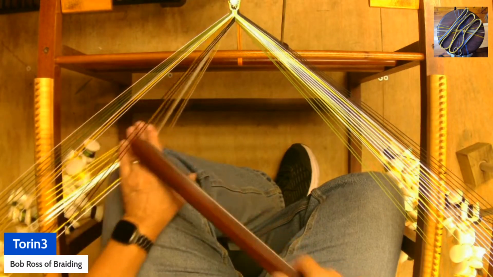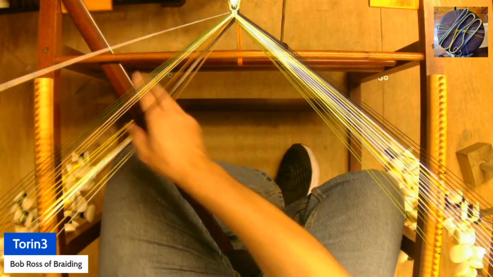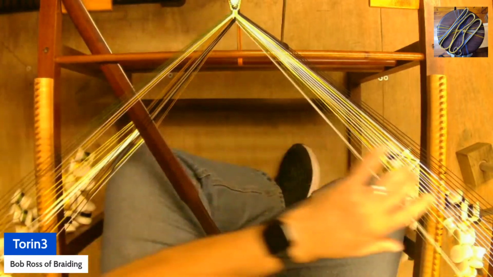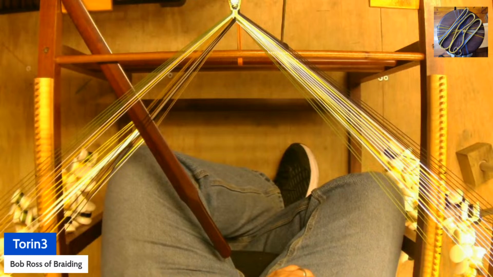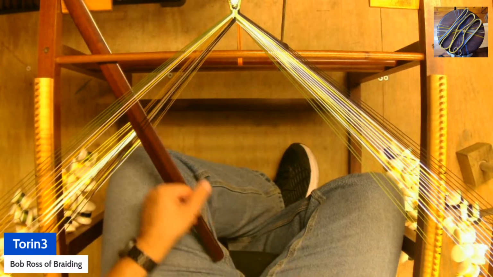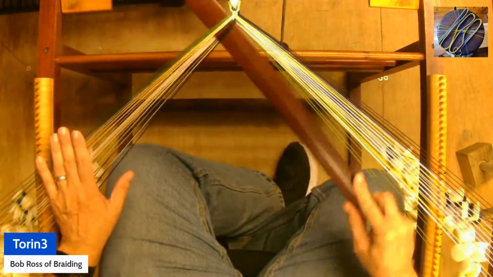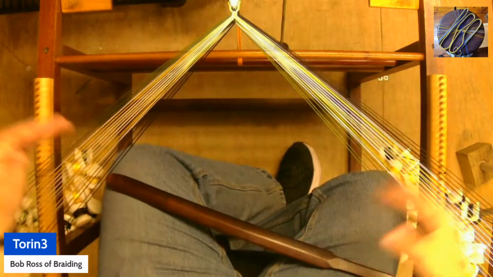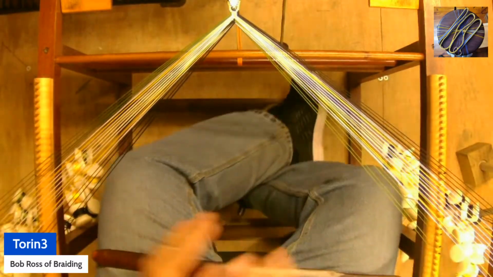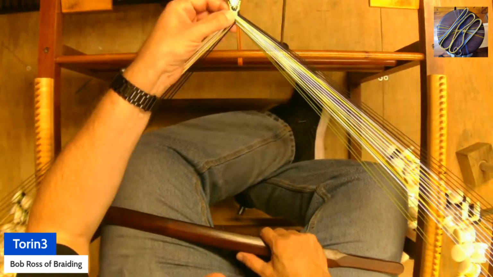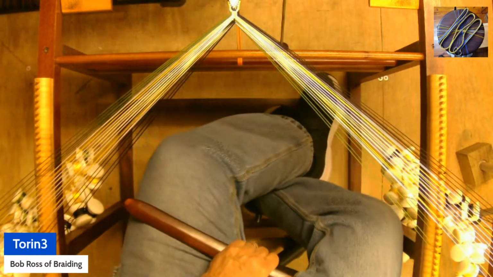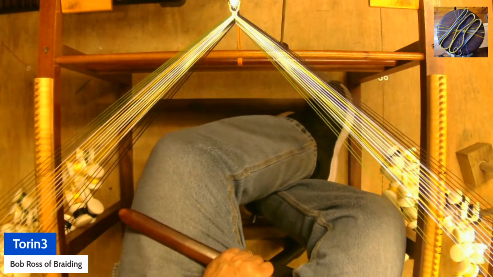But I think I'm about halfway through the pattern already. Not halfway, but probably close to a rotation around, because it has to rotate through twice to switch over once to get back to our starting position. But it's looking really good. Let's see.